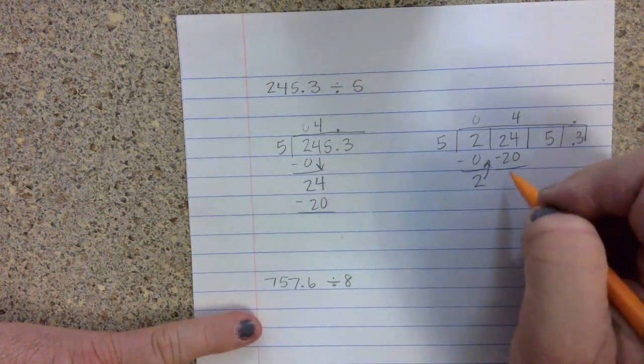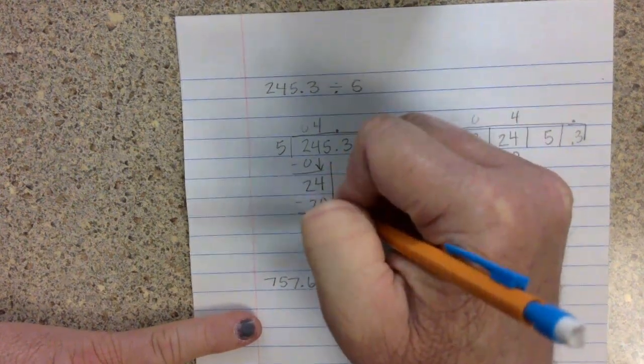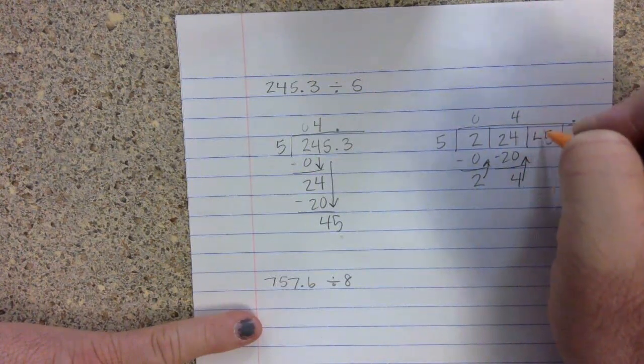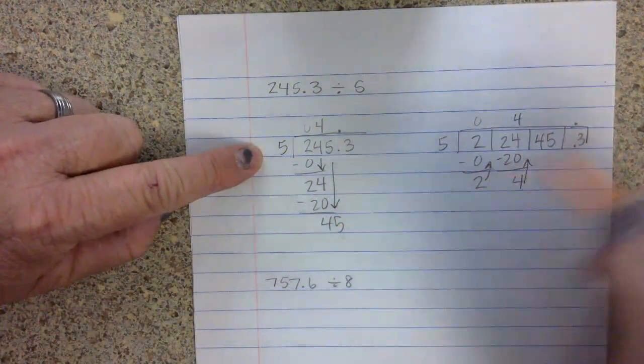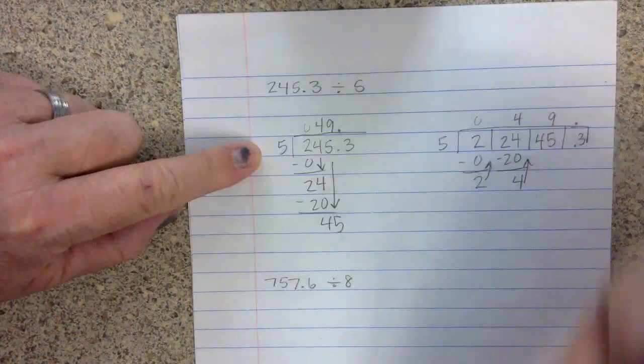Subtract 20, we get 4. In this case, we'll bring down the 5, bring the 4 up to the 5. 5 can go into 45 9 times.